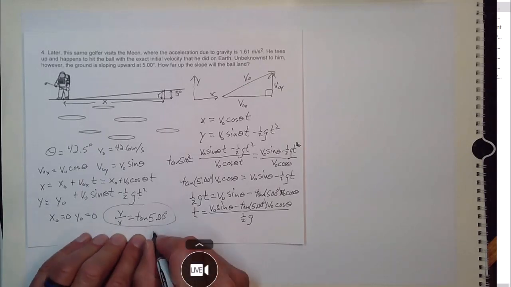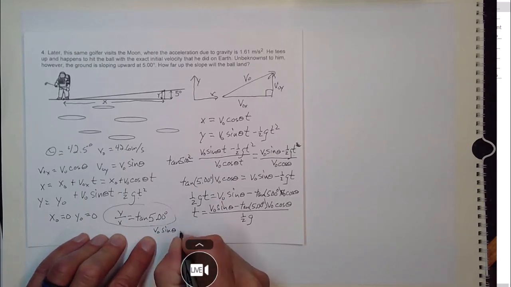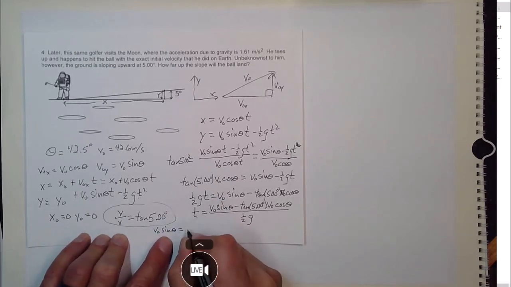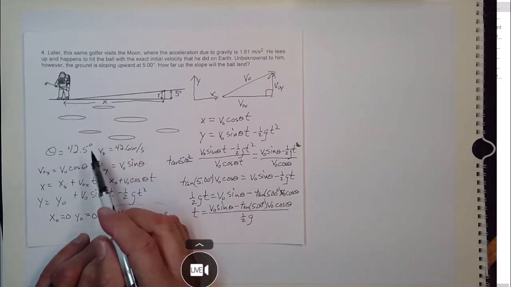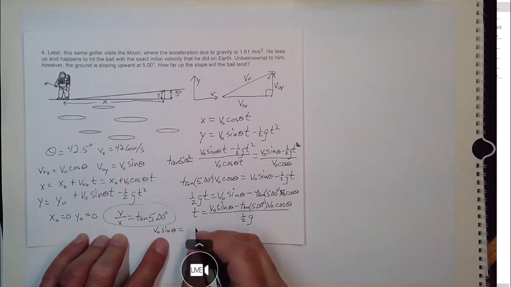So I had ahead of time figured out v naught sine theta. Now remember v naught is 42.6, and that's 42.5 degrees.